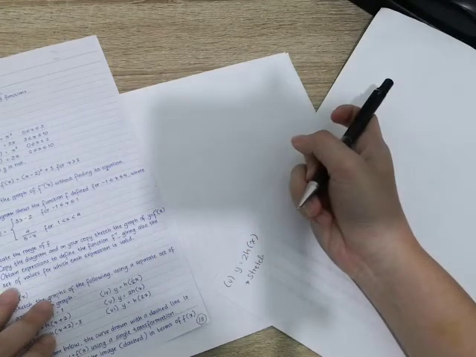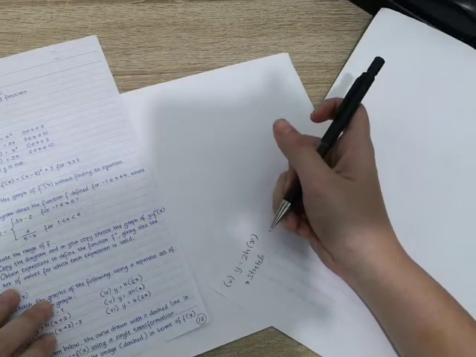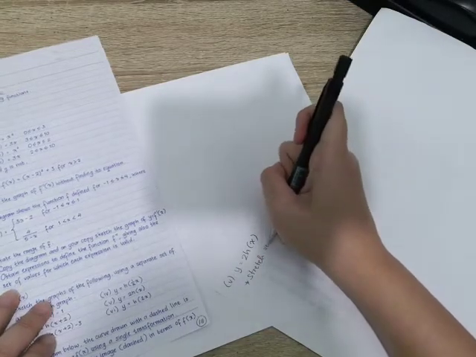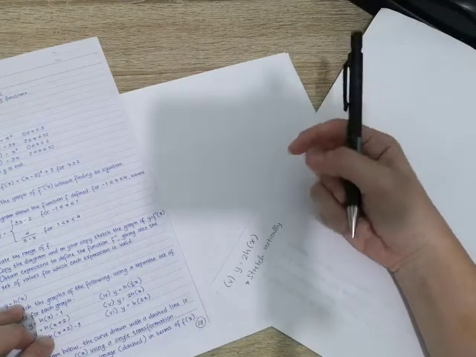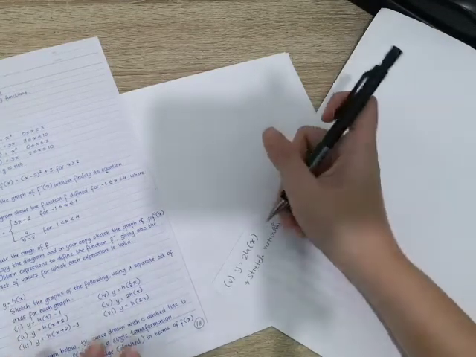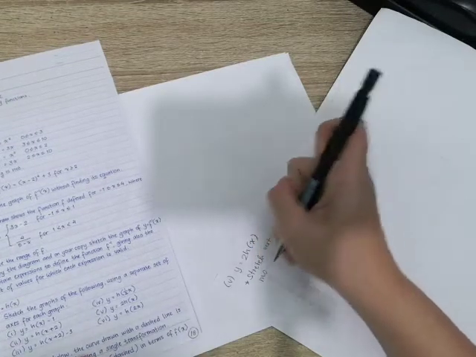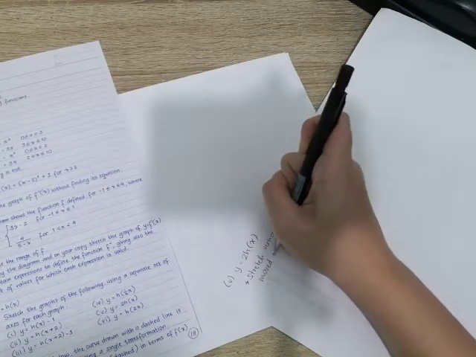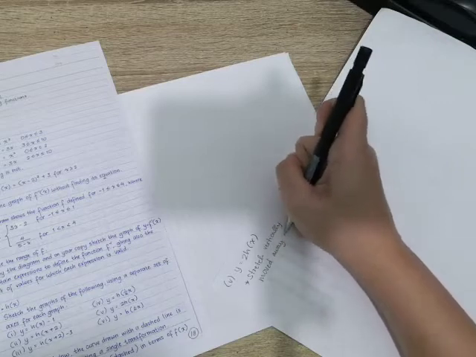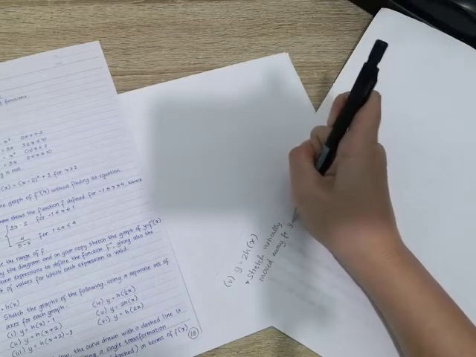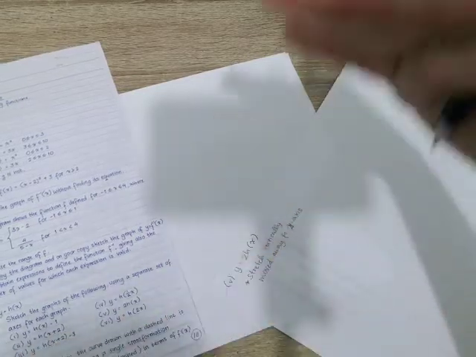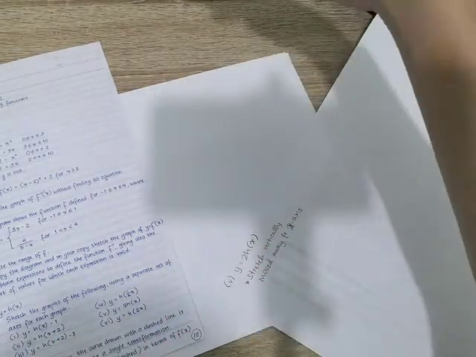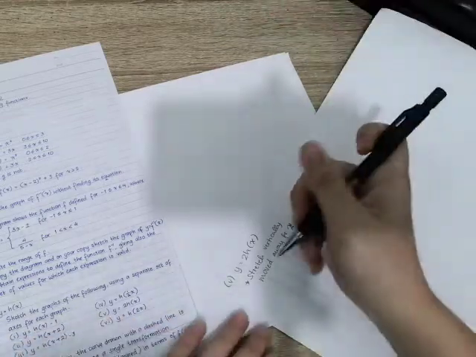Wait, a f(x). So this one is stretched vertically. a is bigger than 1. Yep, stretched vertically. Vertically means we stretch it away from the x-axis.